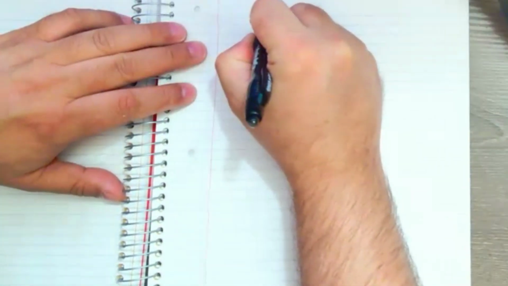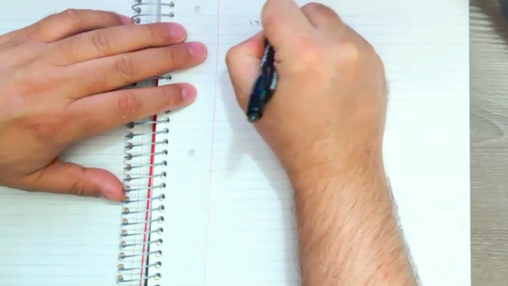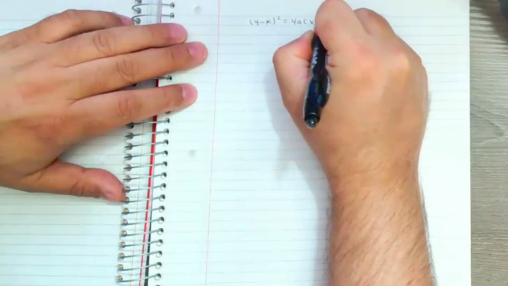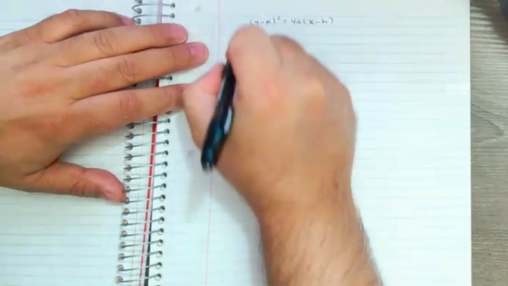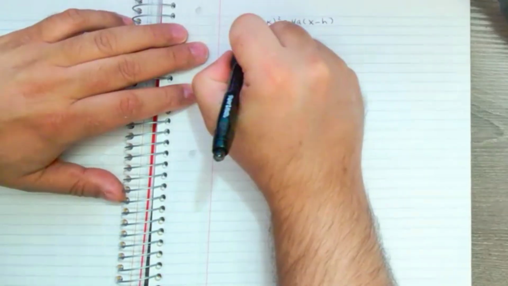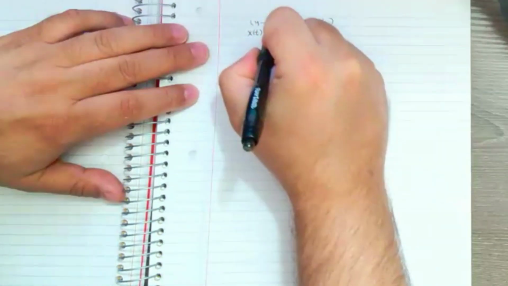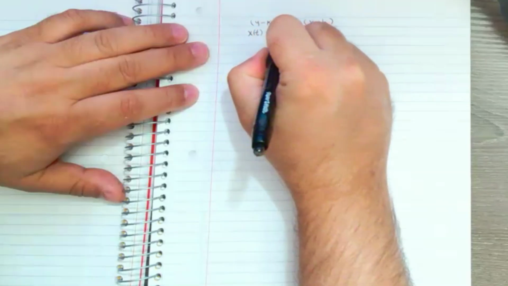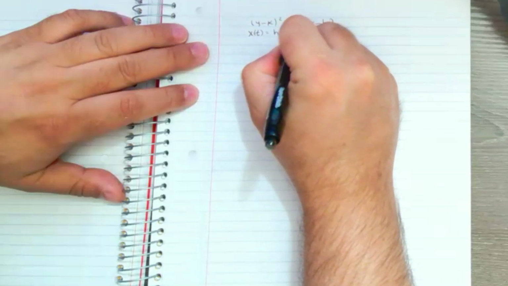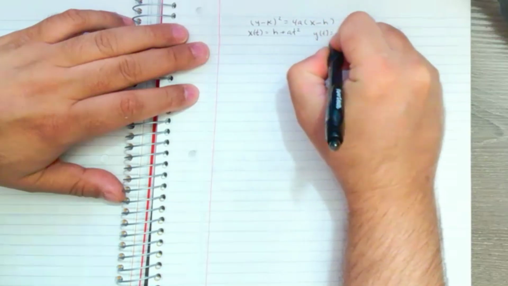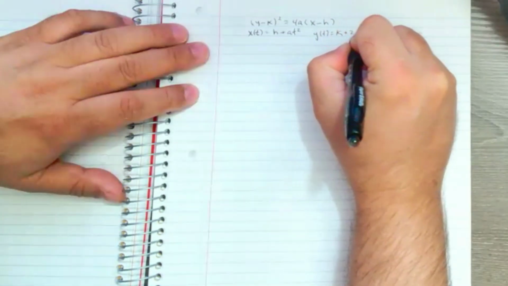So now let's look at the parabola. The quantity y minus k squared is equal to 4 times a times the quantity x minus h. The parameterization for this parabola is given by x of t is h plus at squared, and y of t is k plus 2at.